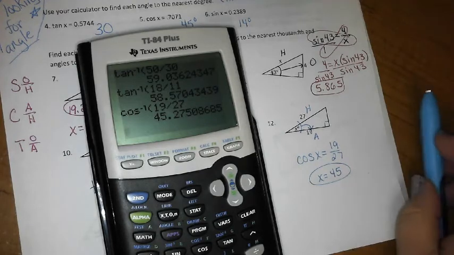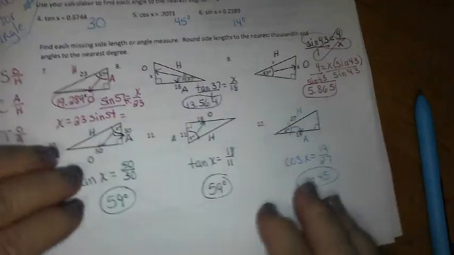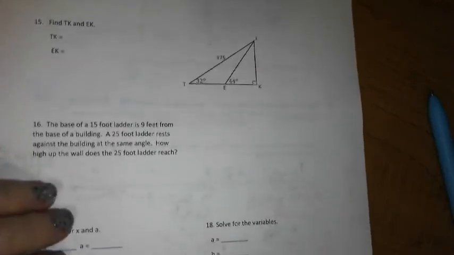All right, so that's the definitions of sine, cosine, and tangent. And I think on the back we get to apply it in some different ways. So I'll go ahead and do another video solving these questions so you can have some examples to look at.